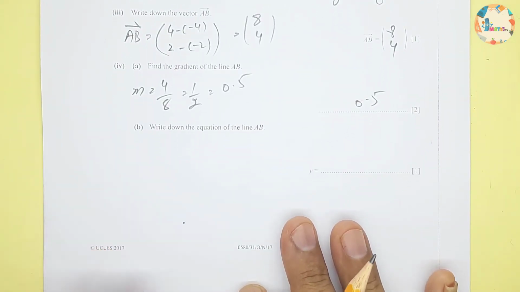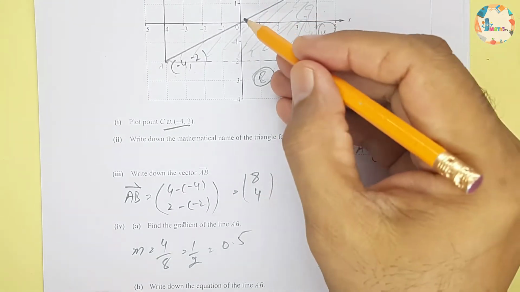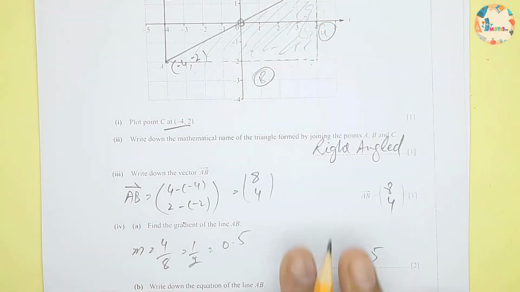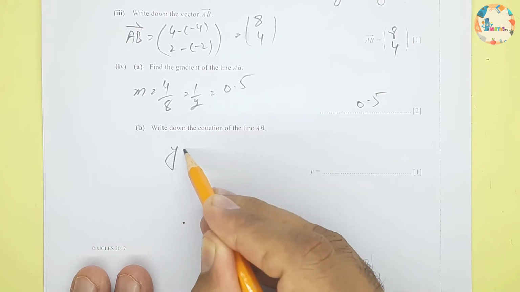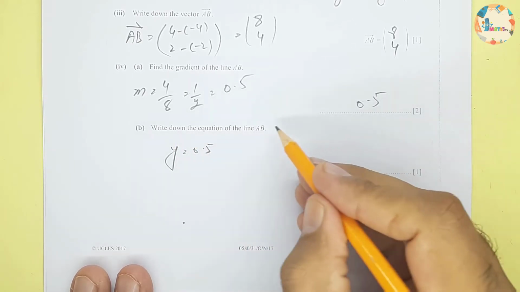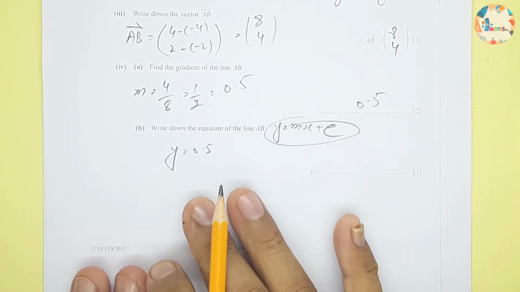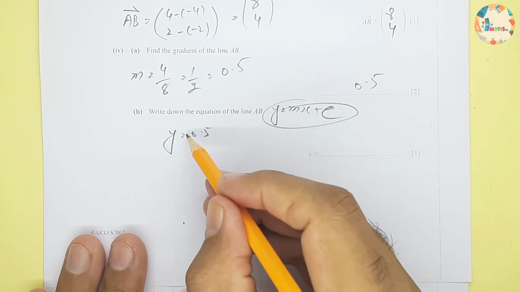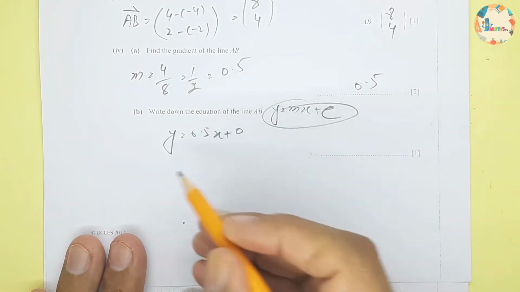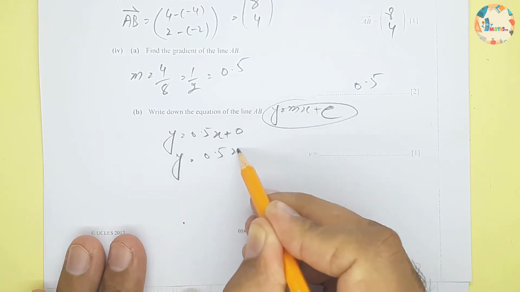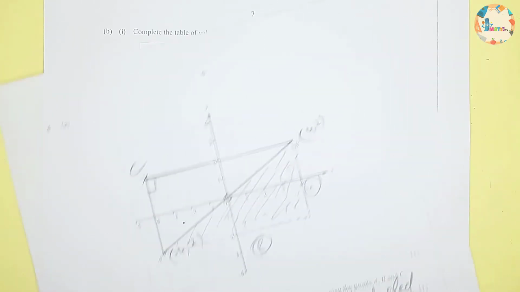Now write the equation of the line AB. The gradient is there, and the y-intercept is this one, which is 0. So we can write y is equal to mx plus c, the equation in slope intercept form which we'll be using. So y is equal to 0.5x plus c, where c is 0, so y is equal to 0.5x. This will be our answer to this question.